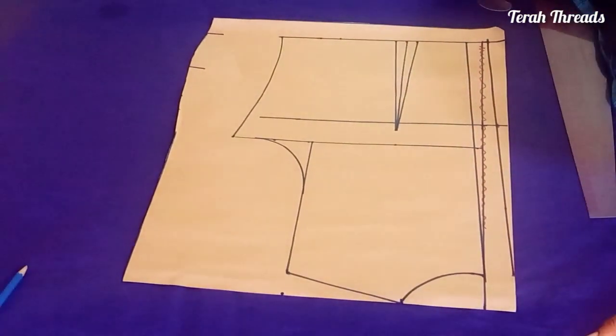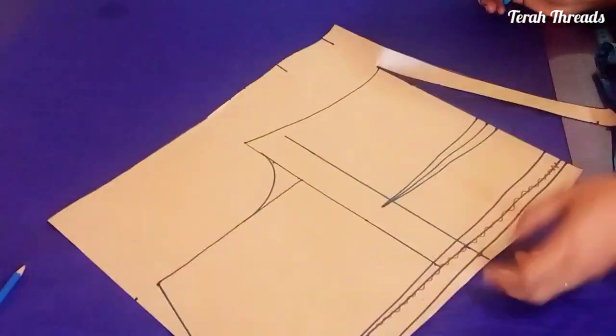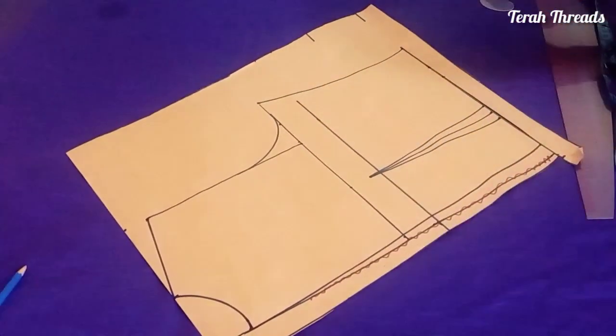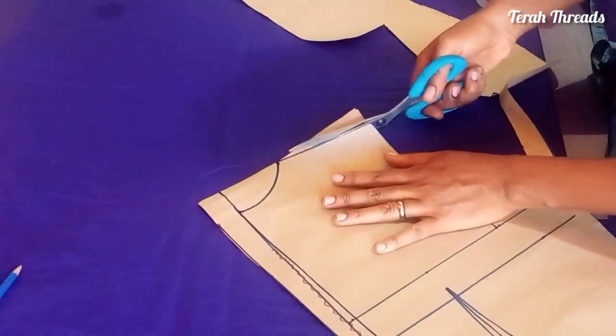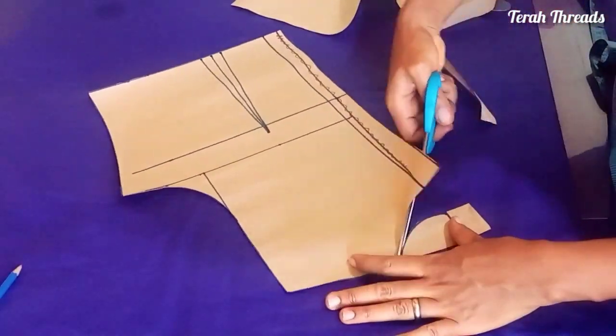So this is what we have for our Queen Anne's pattern drafting. So you go on and cut it out carefully. Subsequently, the sewing tutorial will come up, but let's start with this first.